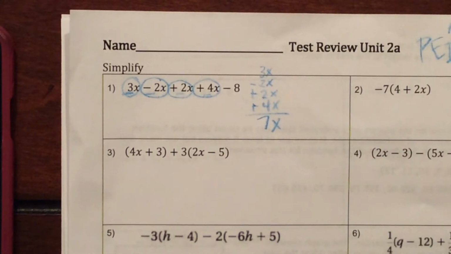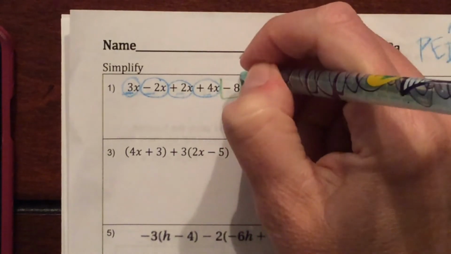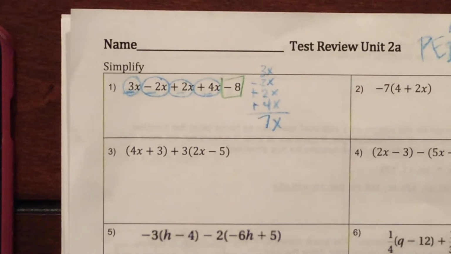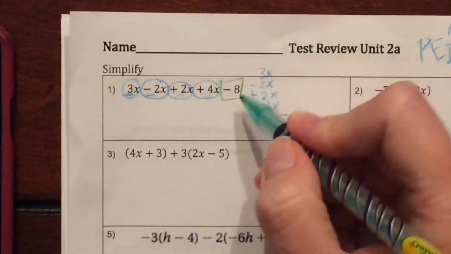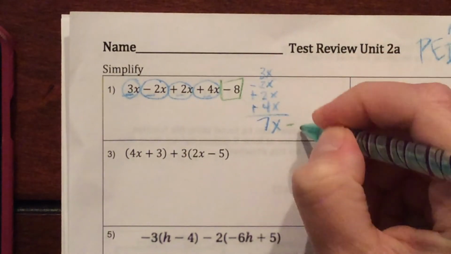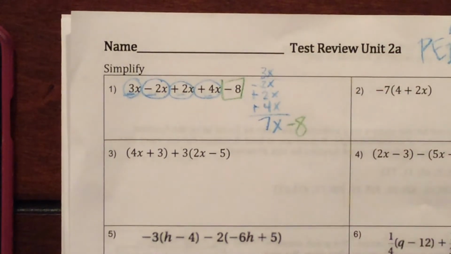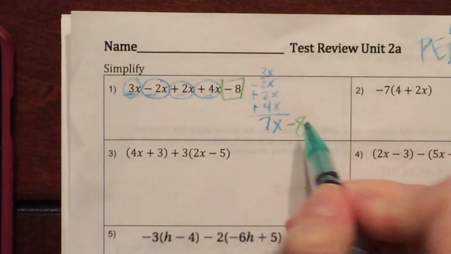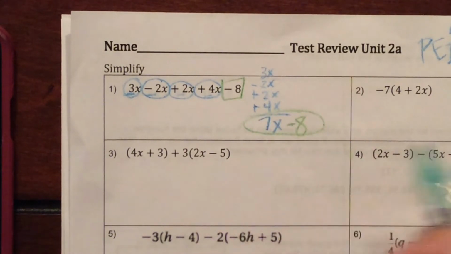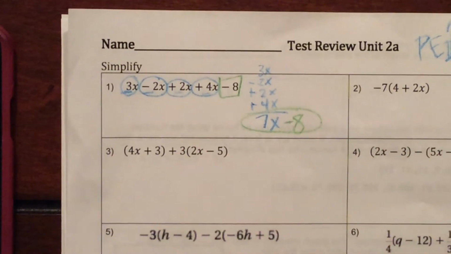Then you go to your next group. Your next group, you have constants. Constants are plain numbers. And we just have that negative 8. And when we write that down, it looks like a subtract 8. A negative and a subtract are going to do the same things whenever you're combining like terms. Final answer is 7x minus 8.